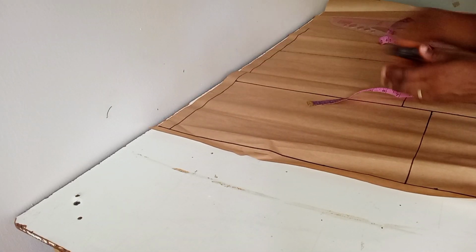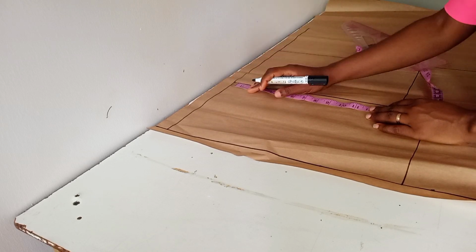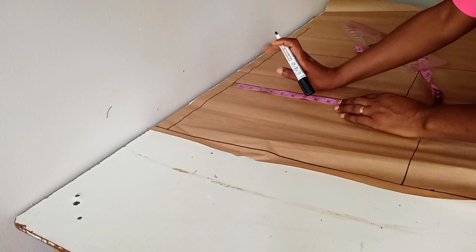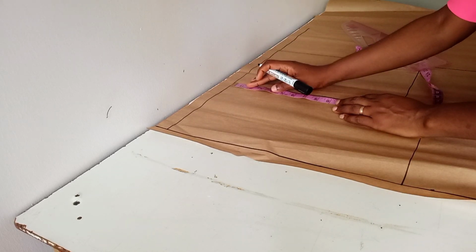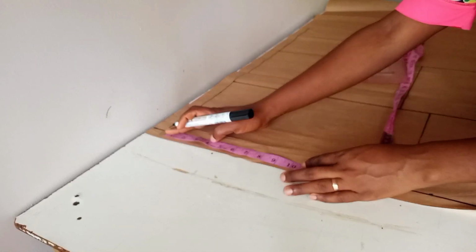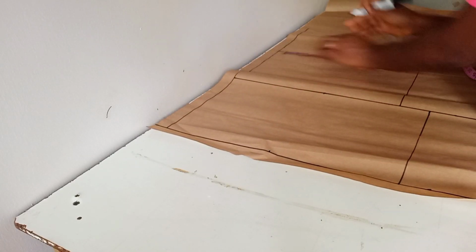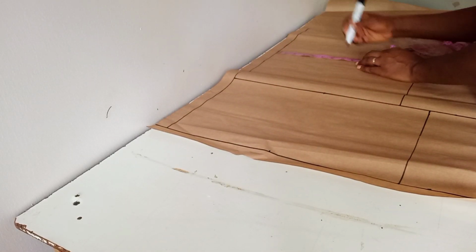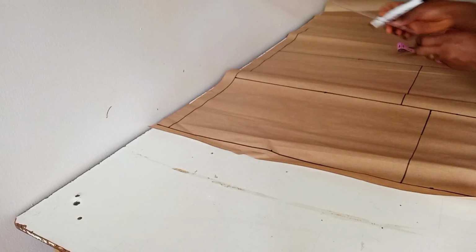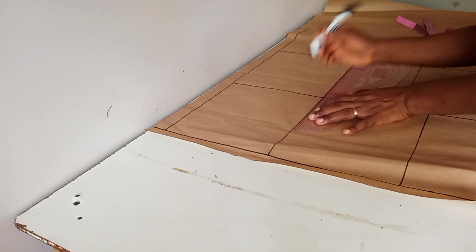Next, I'll go ahead to input my chest line. Now there's a formula to arrive at your chest line, which is your bust circumference divided by 6 plus 1.5, and then you're going to add your back shoulder slope of 1 inch, which made me arrive at 8.25 for my bust circumference. You want to calculate your own accurate chest line.